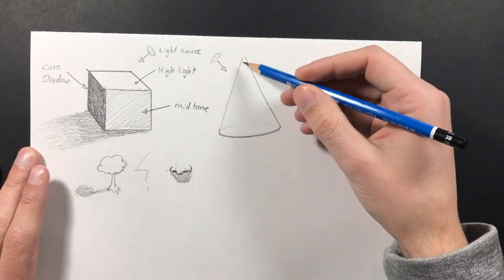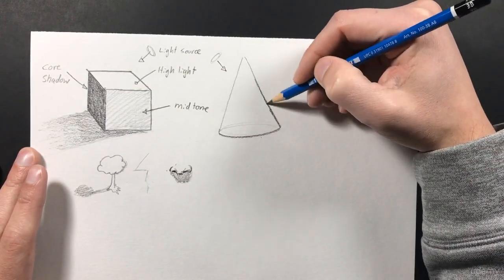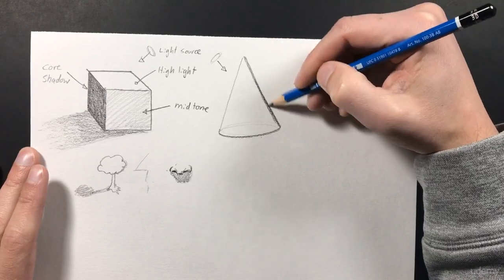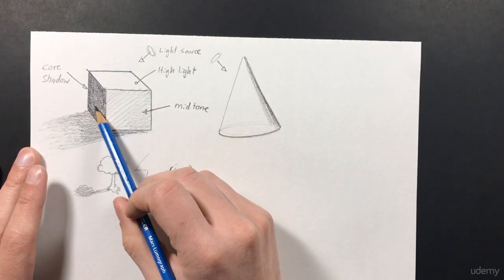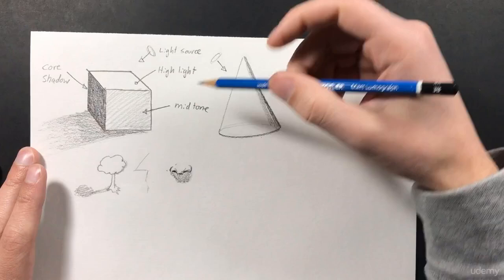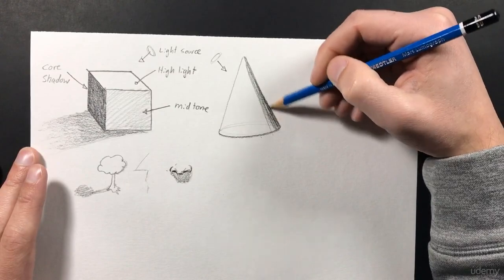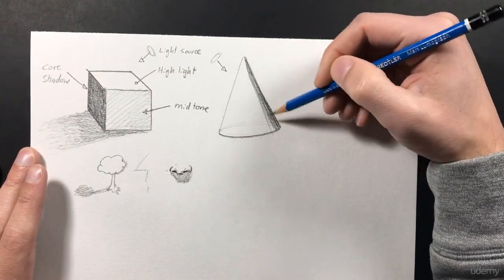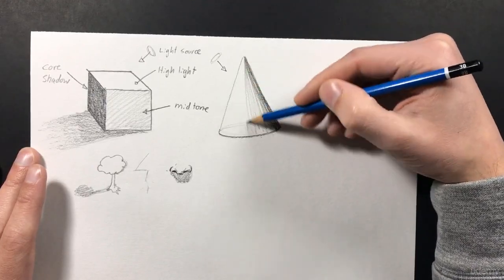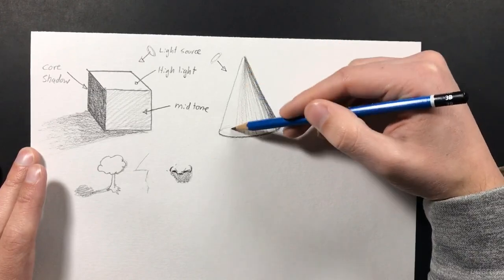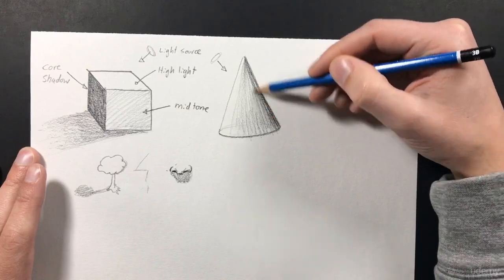So we know that this side is going to be getting hit by a bunch of light and this side is not. So we can start with this side and add in our core shadow. Now, since a cone is a rounded shape, there are no edges, and so we're not going to see any hard lines between our core shadow, our midtone, and our highlight. It's all going to be one gradual gradient from one tone to the next. So that's probably our core shadow right there, and then it slowly fades into our midtone right about here. And then that's going to slowly fade into our highlight, like so. Let me go ahead and fill this in a little bit better.